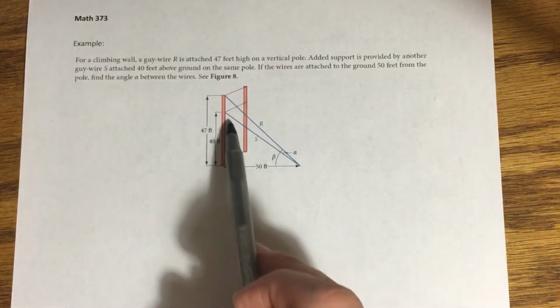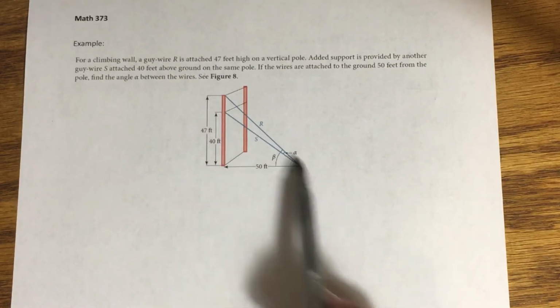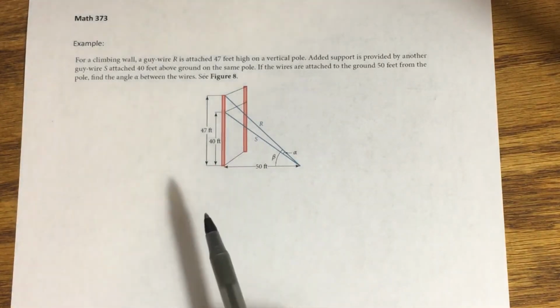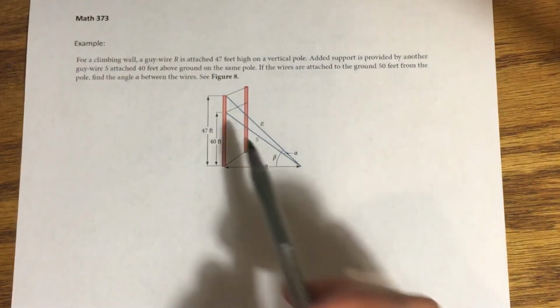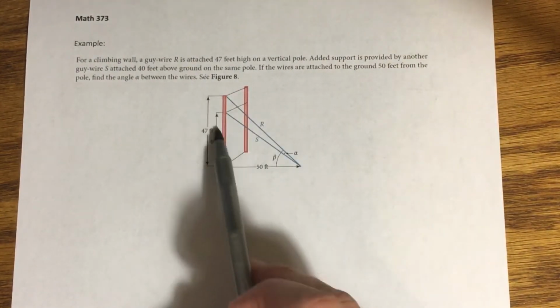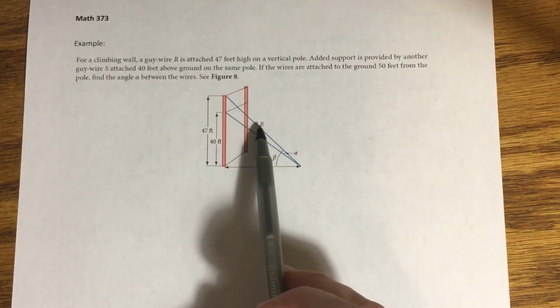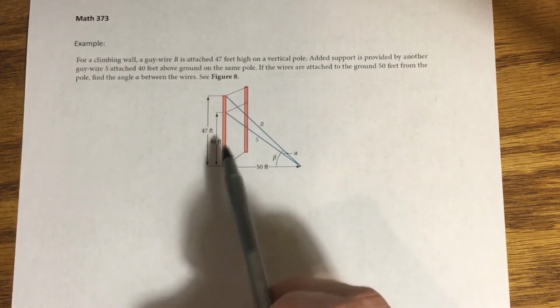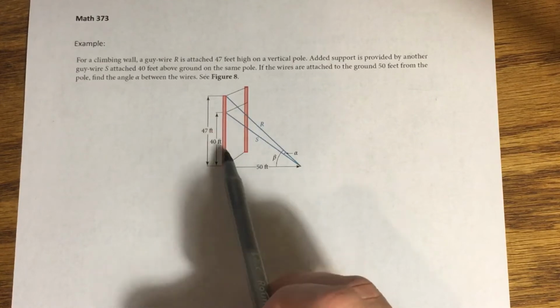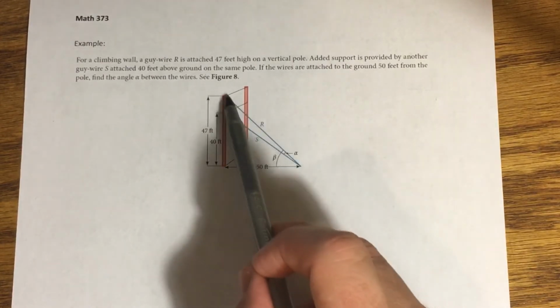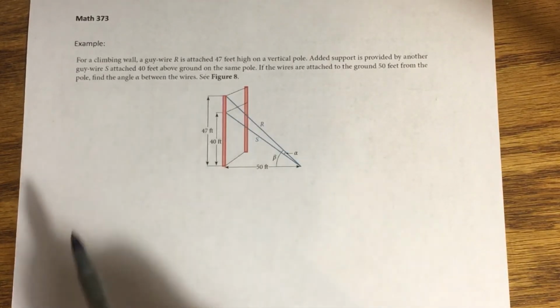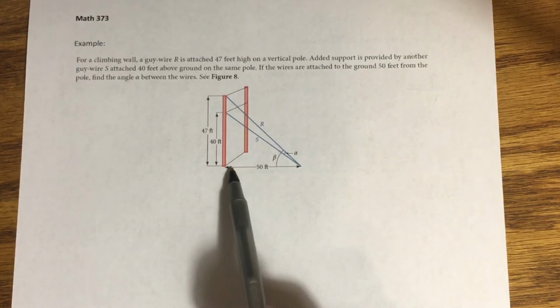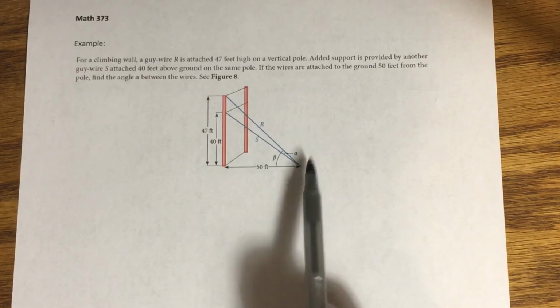They're cables that are used to provide stability to a tall pole, usually like a telephone pole or something like that. There's two guy wires attached to this climbing wall, which we're going to call R and S. And if you notice, S attaches to the wall at a height of 40 feet from the ground. R attaches to the wall at a height of 47 feet above the ground. Both wires are attached to the same point 50 feet away from the base of this wall.